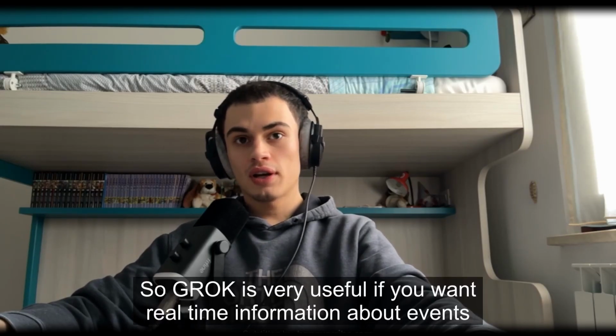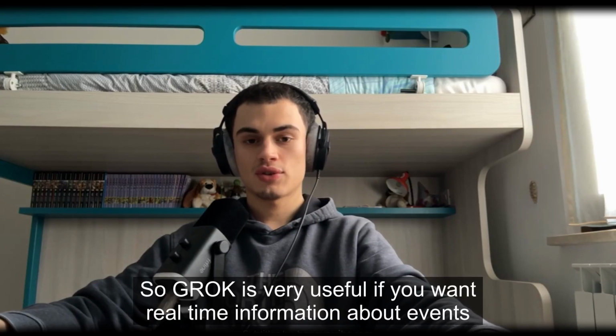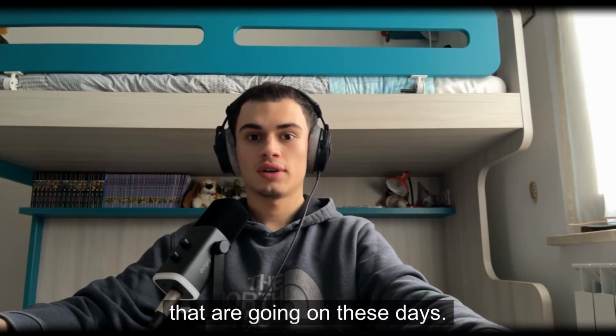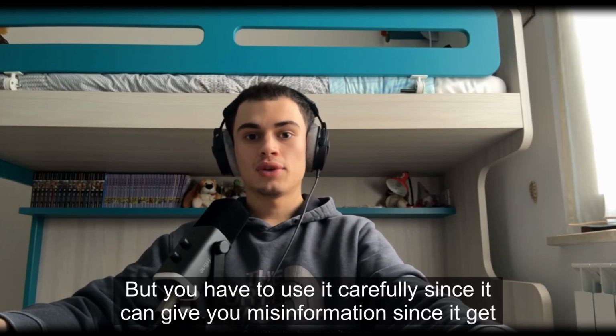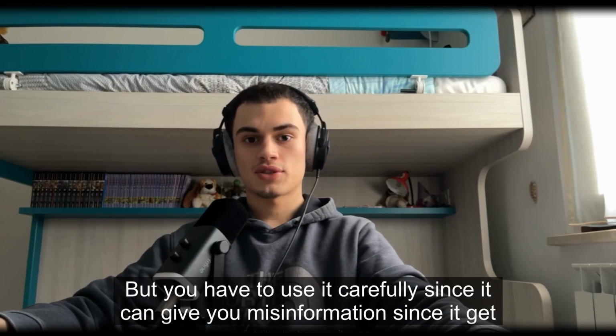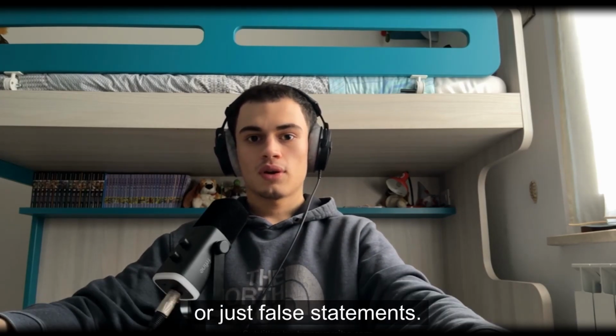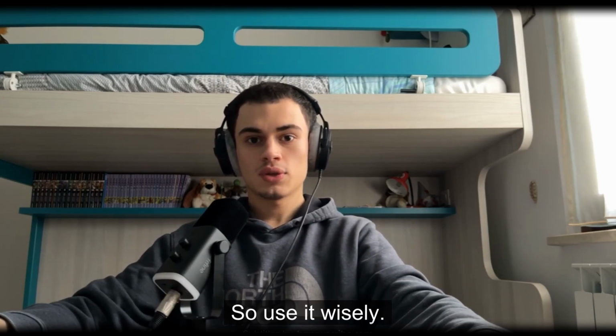So, Grok is very useful if you want real-time information about events that are going on these days. But you have to use it carefully since it can give you misinformation, since it gets information from posts and news made on X that can be fake news or just false statements. So use it wisely.